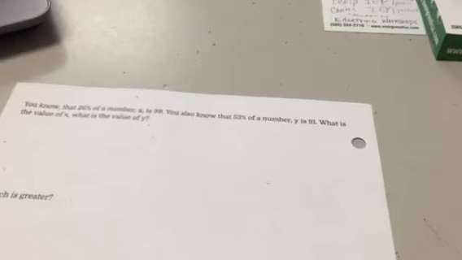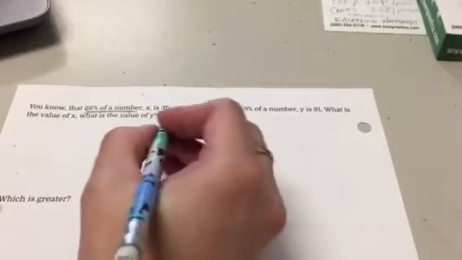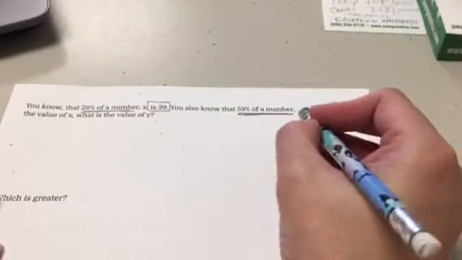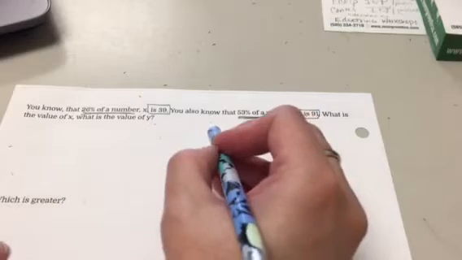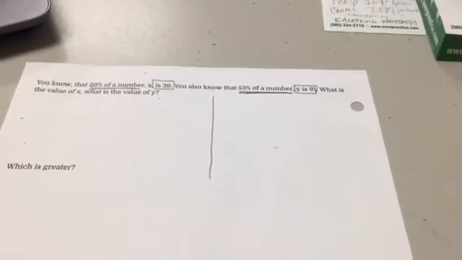Let's look at the one on the back. It says you know that 26% of a number, x, is 39. We also know that 53% of a number, y, is 91. So let's find the value of x and y. Well, I've got two different proportions that I'm going to have to work on, so I'm going to separate my paper.